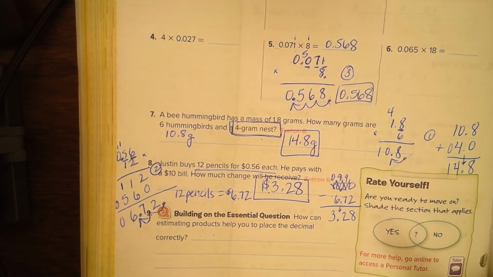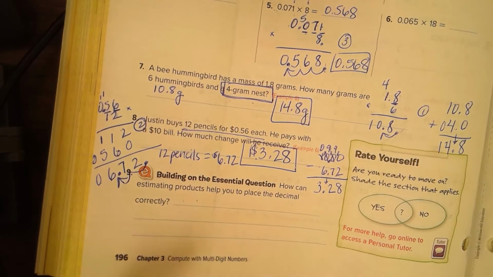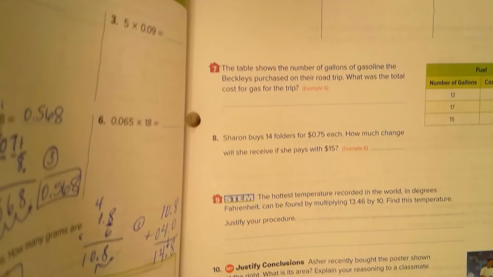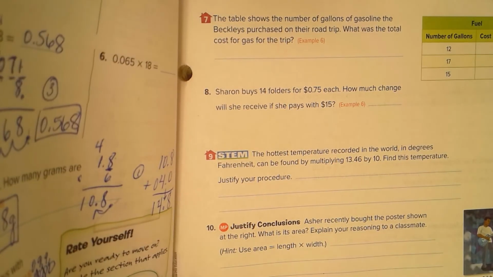Okay. Now let's do another practice problem. Let's move on to page 197, and let's do problem number 9. Now, when you are multiplying decimals by whole numbers, sometimes certain numbers that you are multiplying them by, whole numbers, make it very easy to multiply.